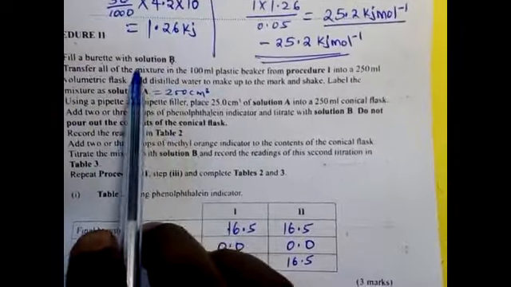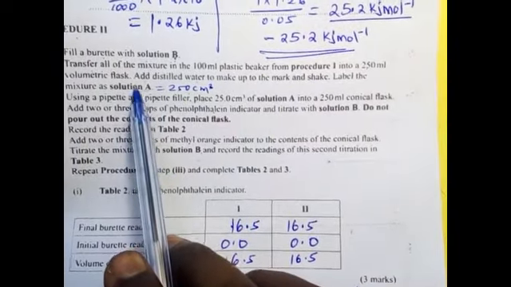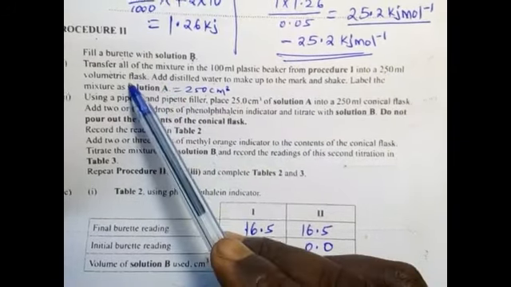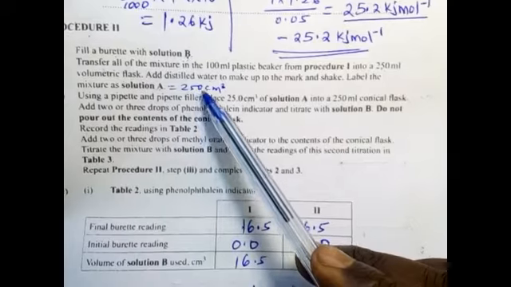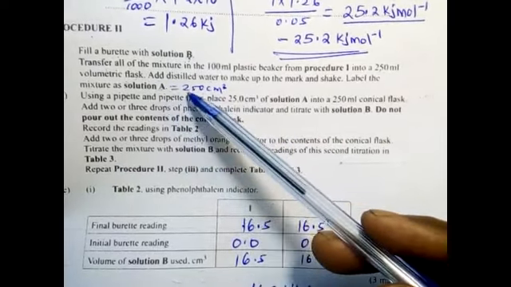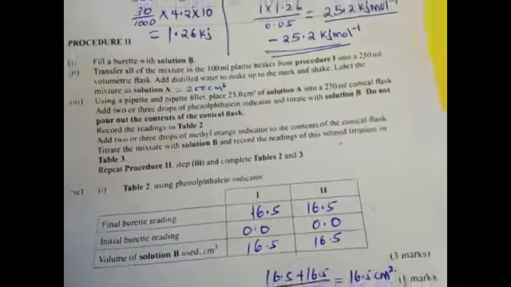We dissolved solid A in 30 centimeters cube from procedure 1. That solution, we put it into a volumetric flask. Then we add water to 250. So the mass in 250 is 5.3 grams. The one we used, right?